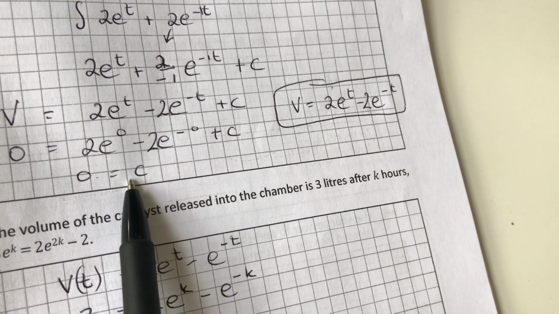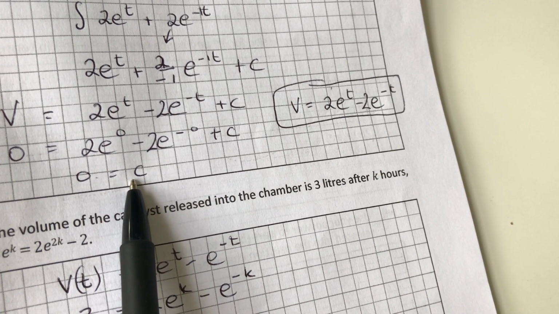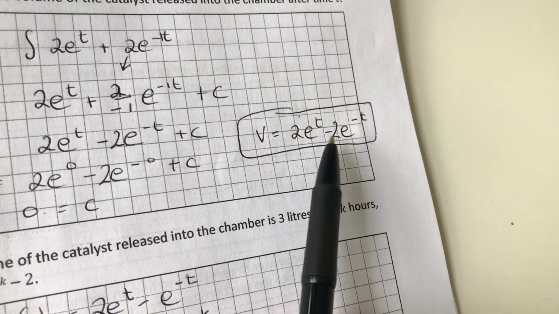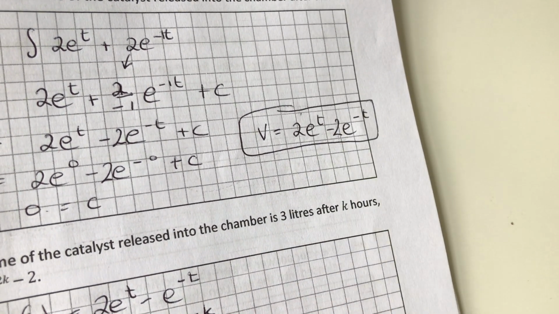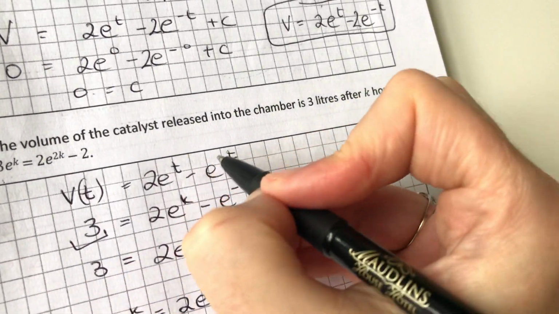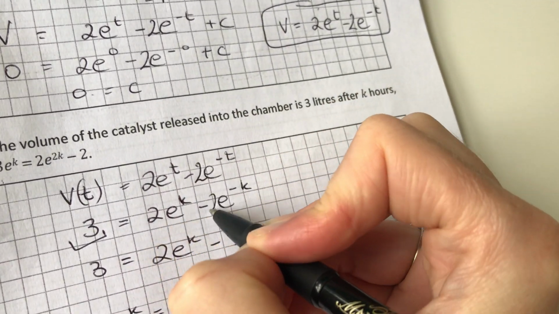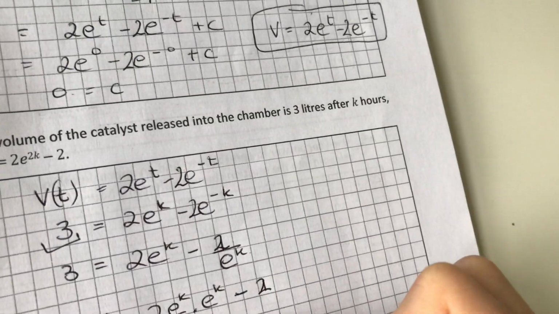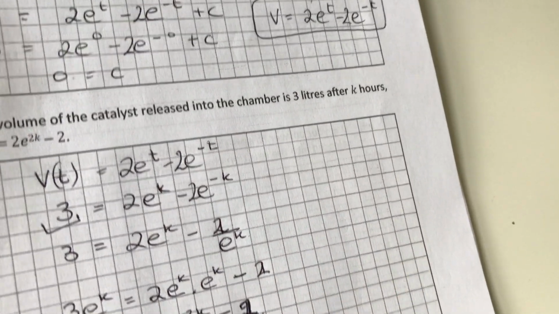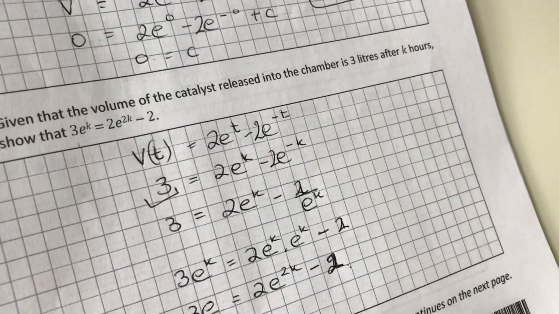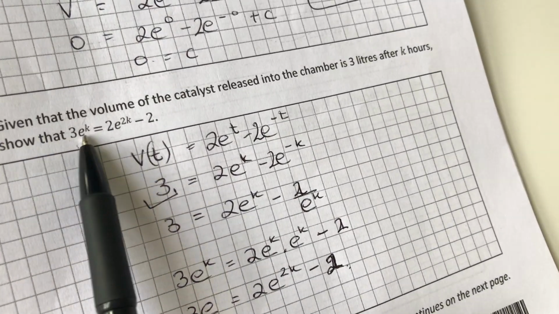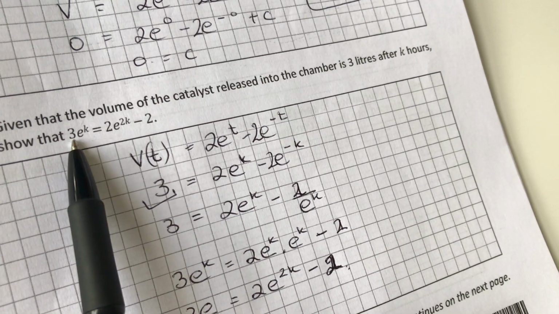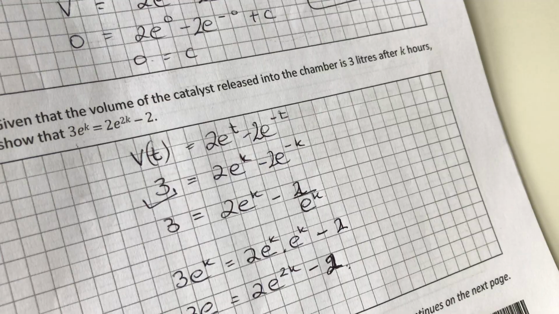No, it doesn't. c is still 0. So my formula is 2e to the t minus 2e to the minus t. Okay, that's fine. Now I'm down here. That's a 2, that's a 2, that's a 2, that's a 2, and that's a 2. There we go. Sorry about that. I made a mistake earlier on, and this allowed me to see, go back and make sure that you have everything right. So there it is.